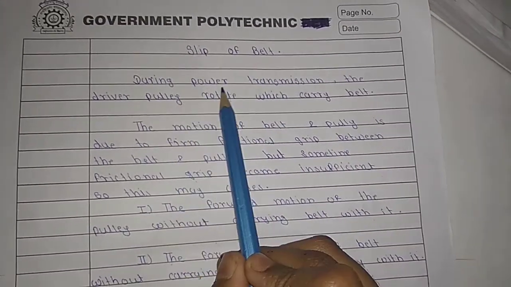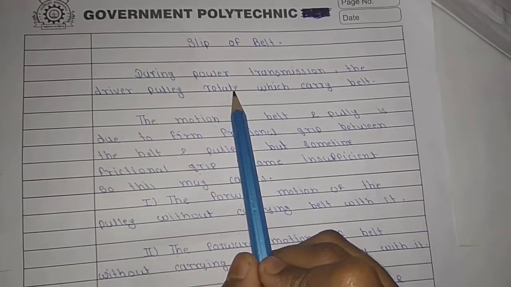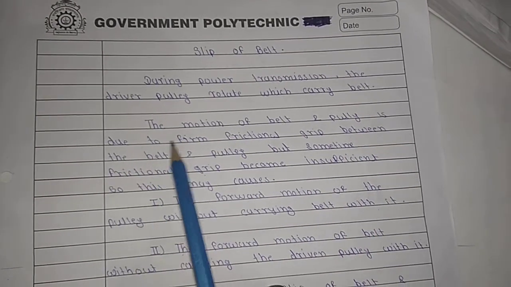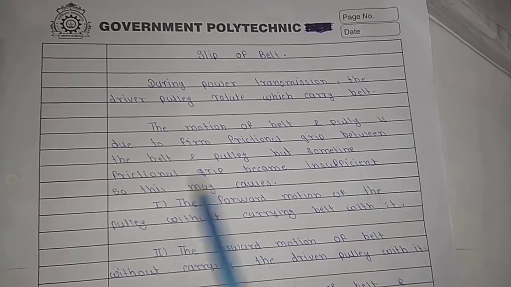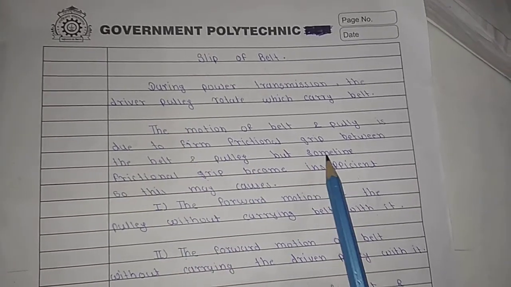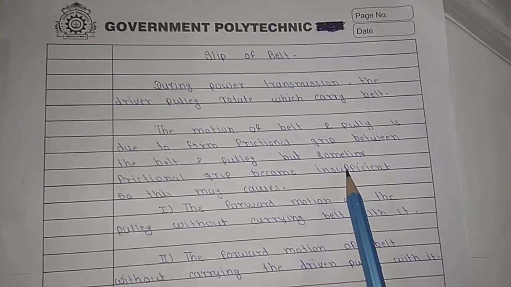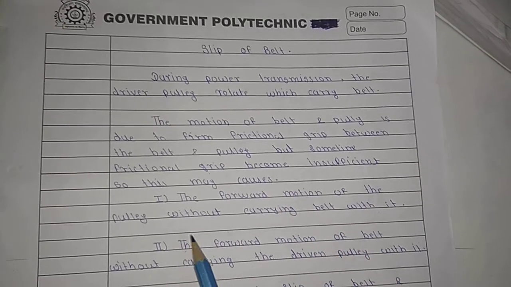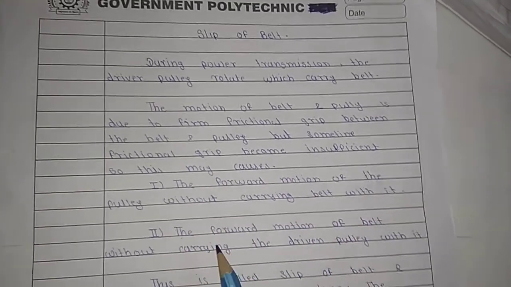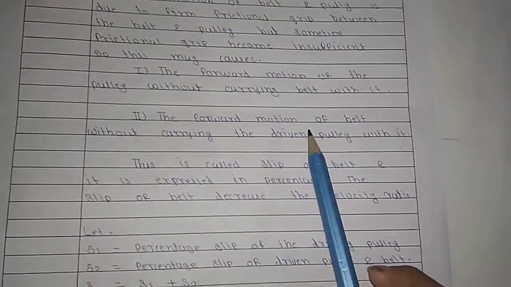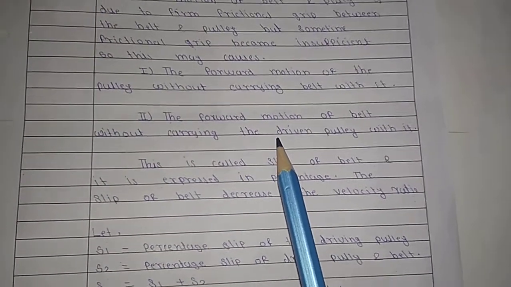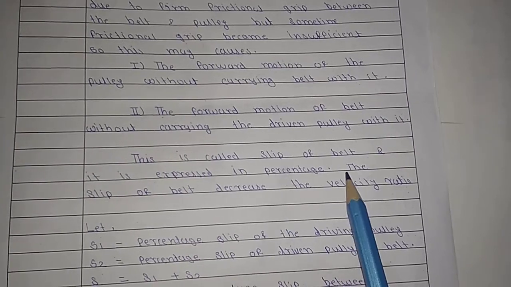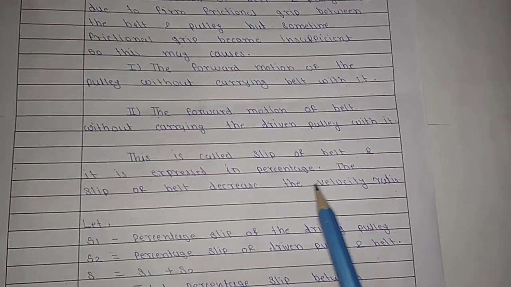During power transmission, the driver pulley rotates and carries the belt. The motion of the belt and pulley is due to the firm frictional grip between them, but sometimes the frictional grip becomes insufficient. This may cause, first, the forward motion of the pulley without carrying the belt with it; second, the forward motion of the belt without carrying the driven pulley with it. This is called the slip of belt and it is expressed as a percentage. The slip of belt decreases the velocity ratio.